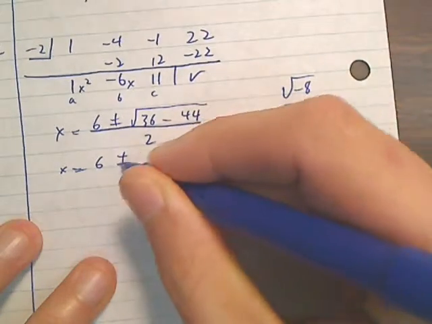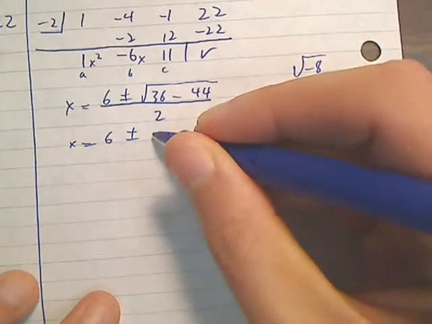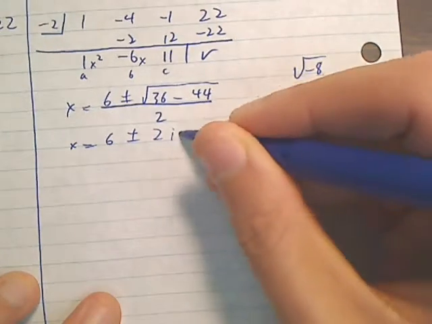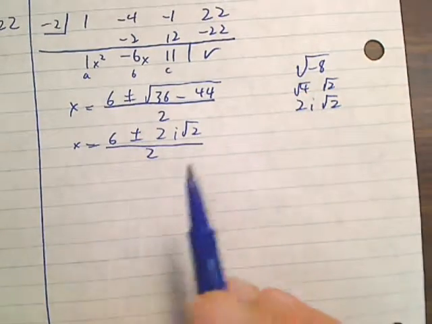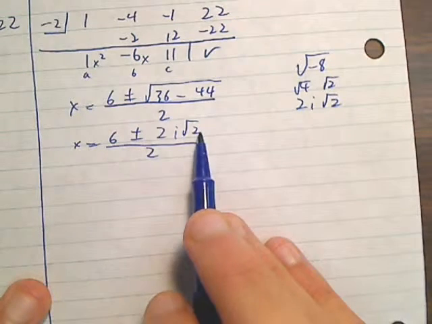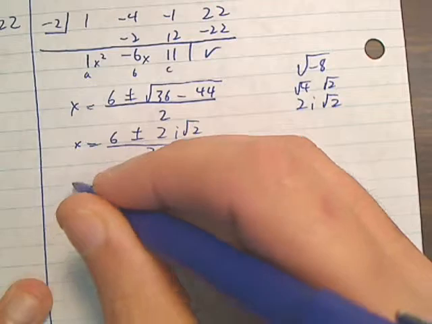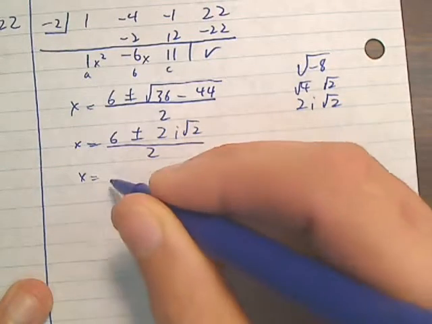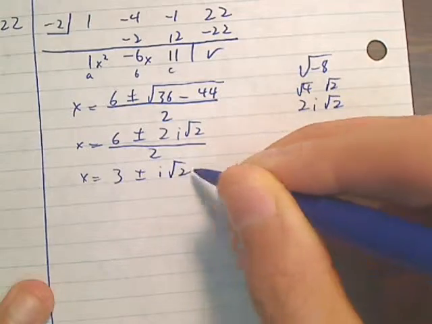So 6 plus or minus 2i square root 2 over 2. But then everything can take a factor of 2. You ignore whatever's inside the square root when we do this part, just these numbers here. So x equals 3 plus or minus i square root 2.